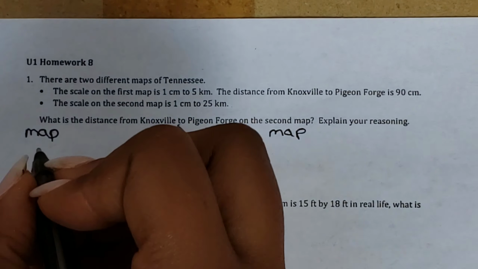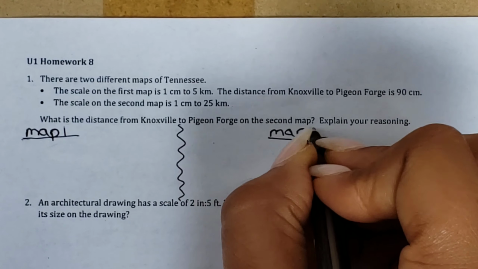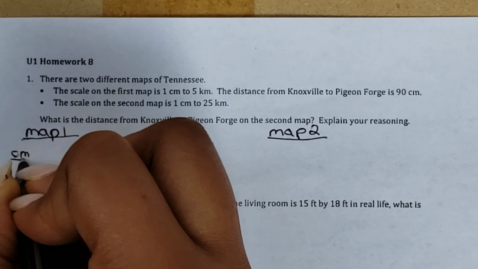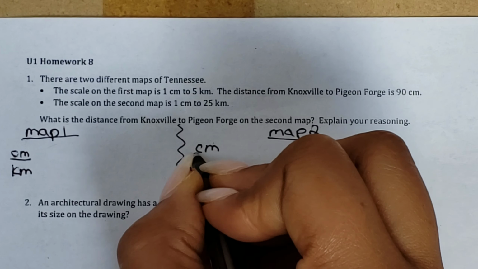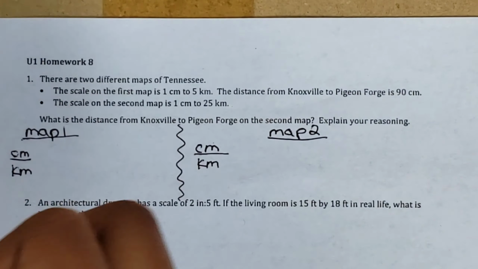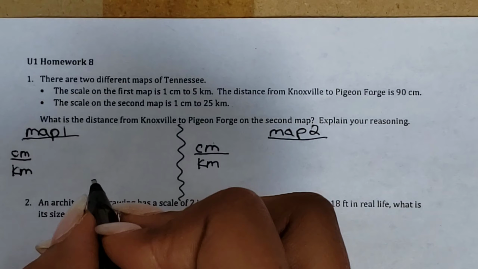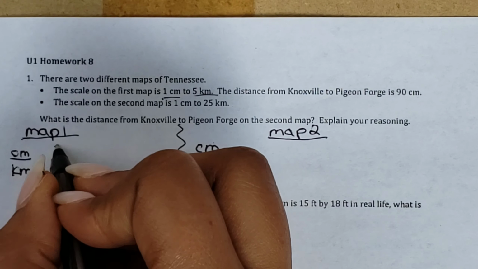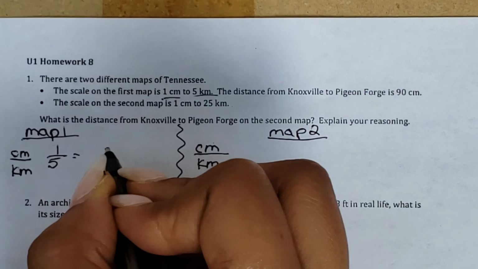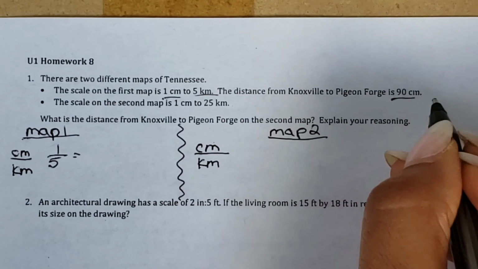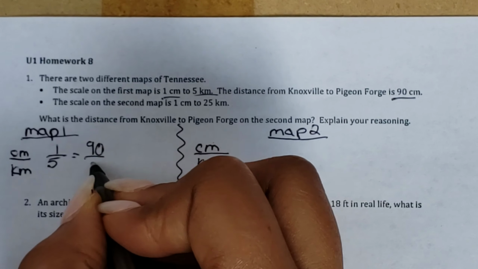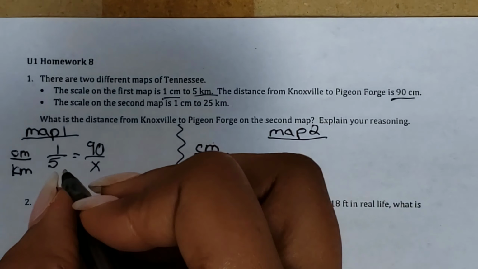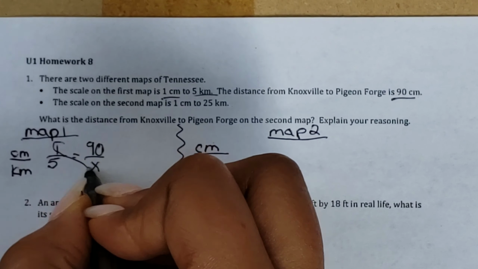Next, I'm going to put my cm on the top just because cm is what they're setting it equal to, centimeters, and then kilometers is on the bottom. Same thing for map 2. Then after that, I can set it up. My 1 centimeter to my 5 kilometers goes on top. And that's set equal to that 90 centimeters, which means that's going to go on the top. X is going to be my variable to represent the unknown number.